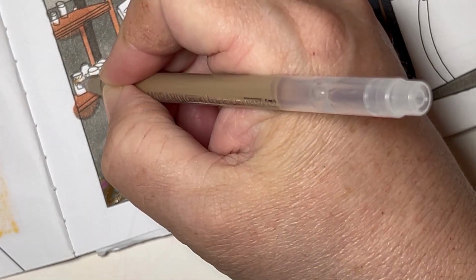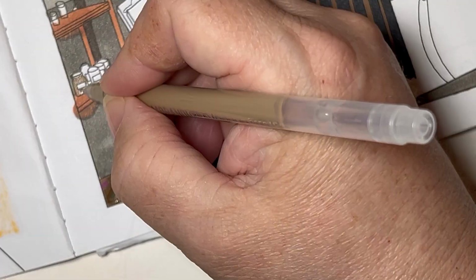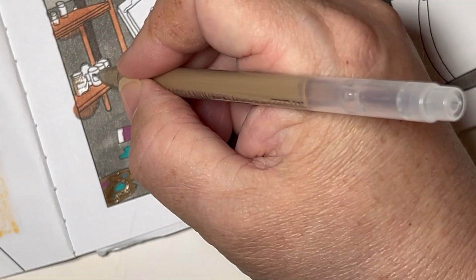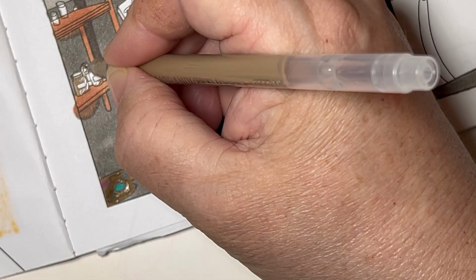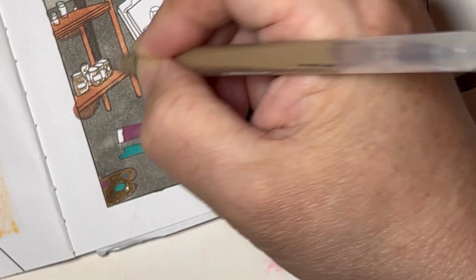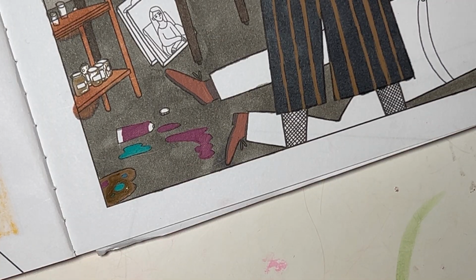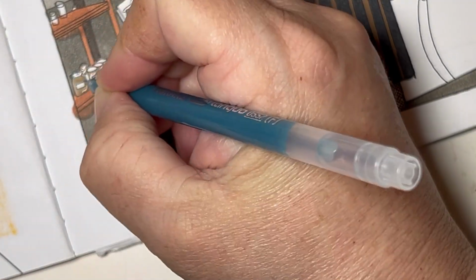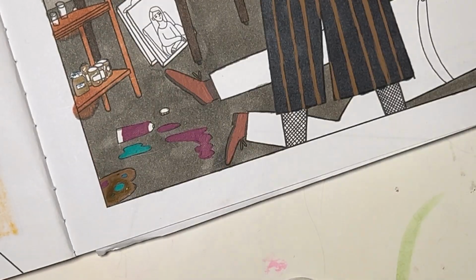And at this point I'm looking at all these jars of paint and I'm like, oh my gosh, so much to color. All these little bits and details that at this point I'm not thinking. I'm pretty sure I've got an idea of how the police knew this was a murder, and it doesn't have anything to do with these pots of paint, I think. So I'm just wanting to get them colored for the sake of the page.